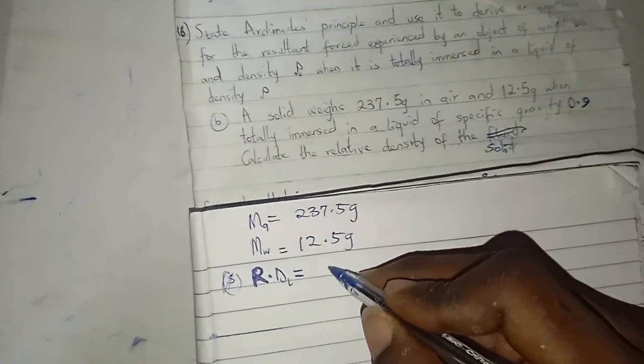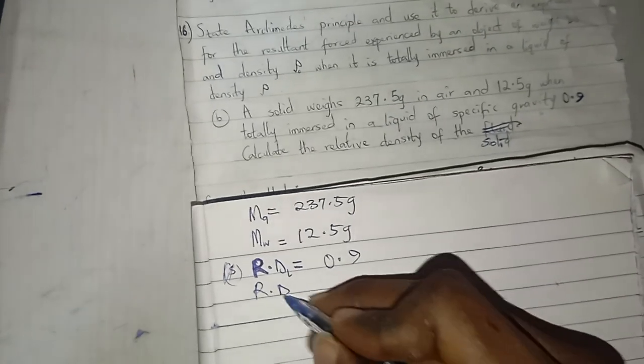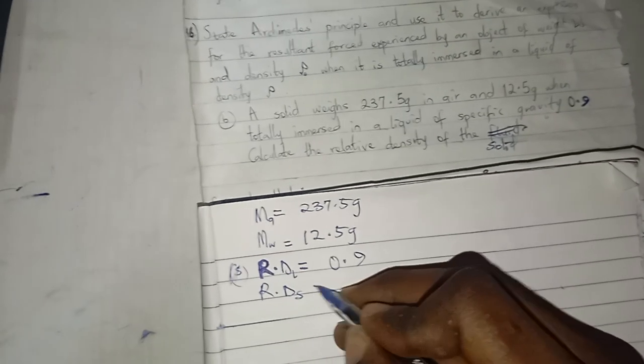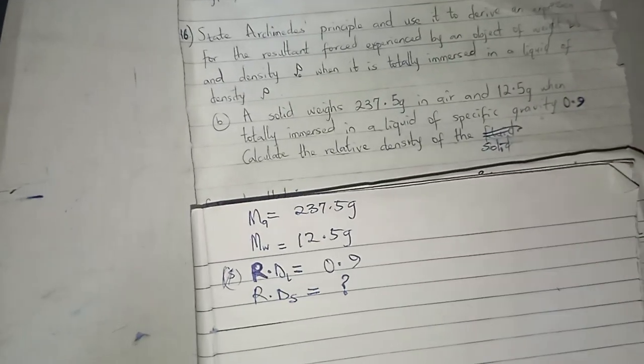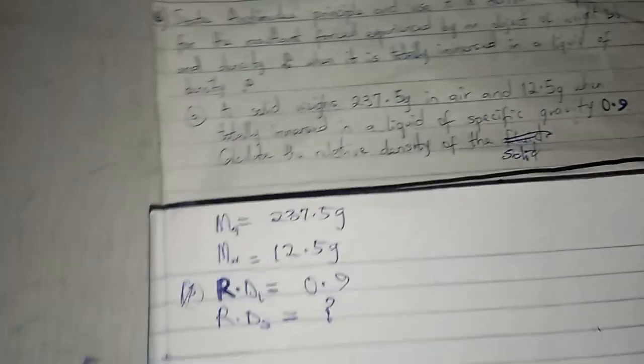So 0.9 for the liquid. They're now asking us to calculate the relative density of the solid, because that's what I don't know. If that book, you now see where they said of the fluid, you will be confused. So it's of the solid.